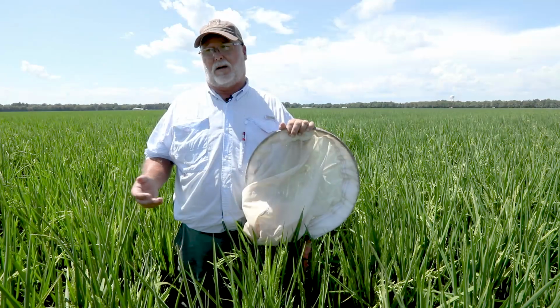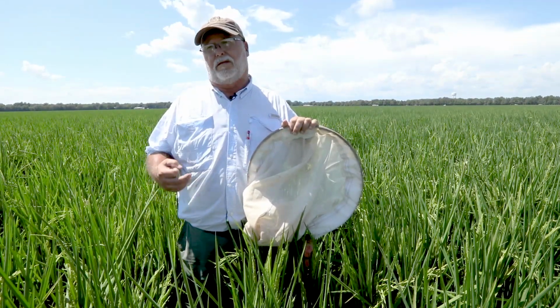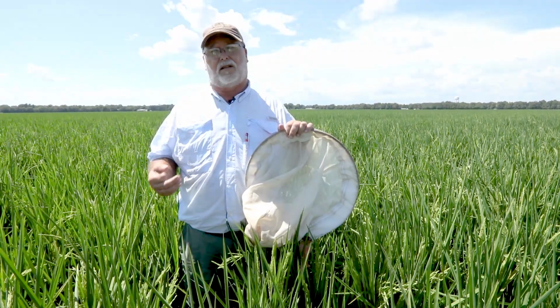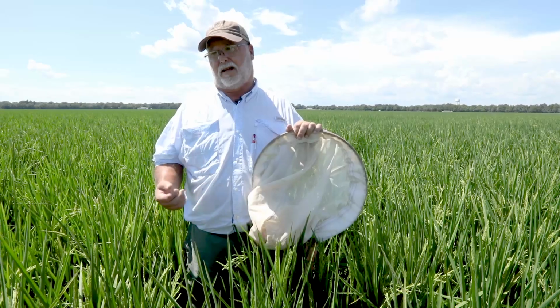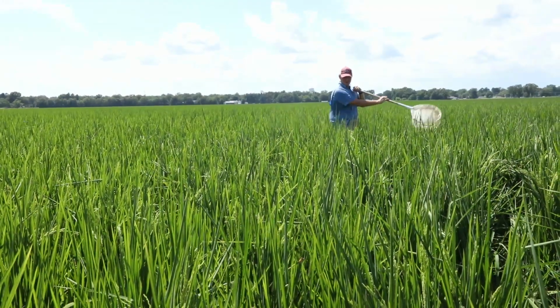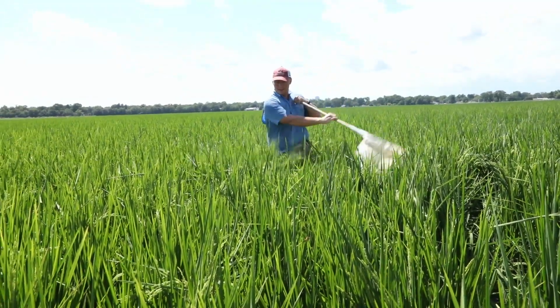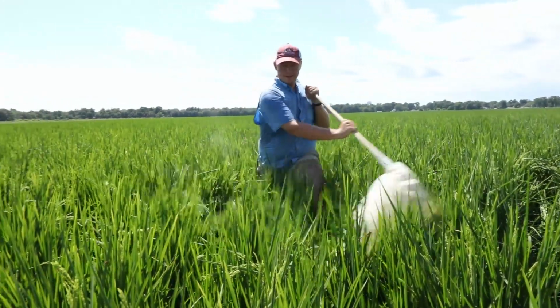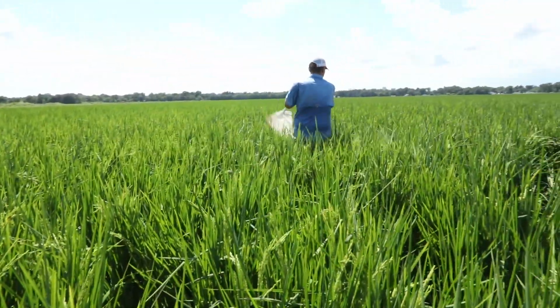So when we talk about rice stink bug numbers, we know that the person we're talking to is sampling as closely to the way that we would want them to sample, and that we're talking about the same thing, the same numbers, because what we found was there is a lot of variability between different sweepers in the sweep length, the way they sweep, and the angle of the net. All these things can have a huge impact.